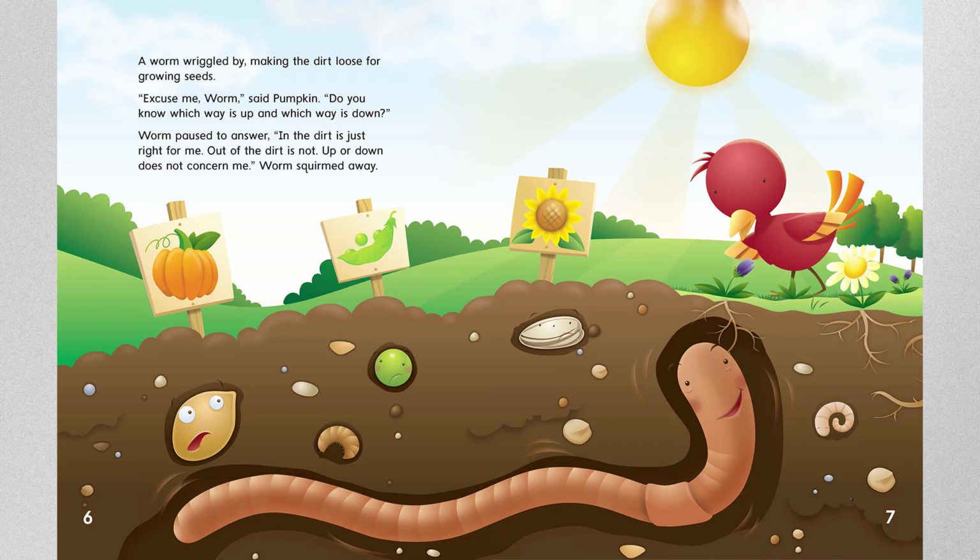A worm wriggled by, making the dirt loose for growing seeds. "Excuse me, worm," said Pumpkin. "Do you know which way is up and which way is down?" Worm paused to answer. "In the dirt is just right for me. Out of the dirt is not. Up or down does not concern me."